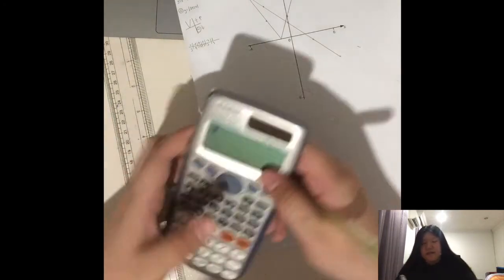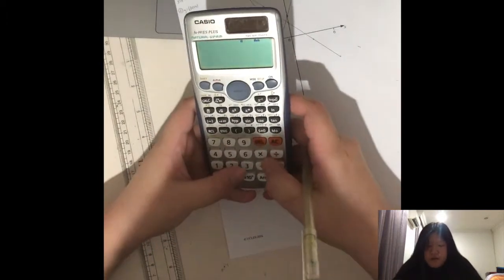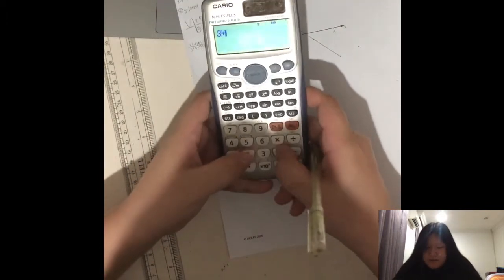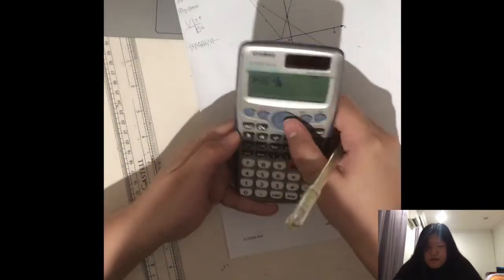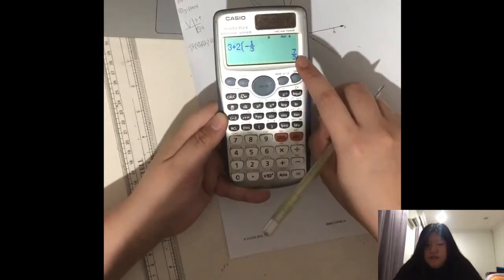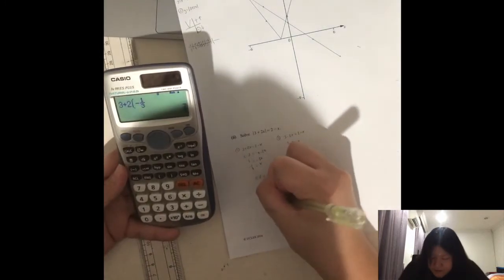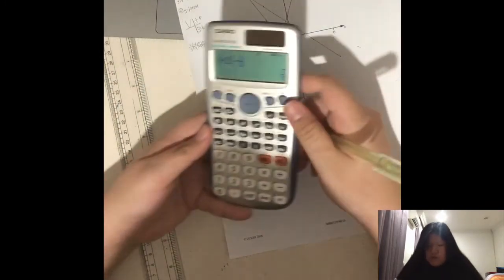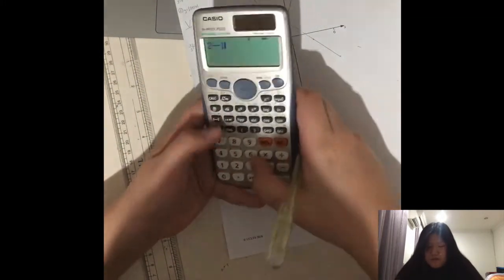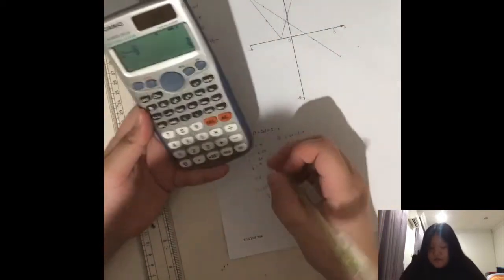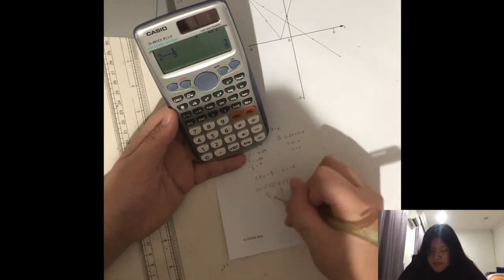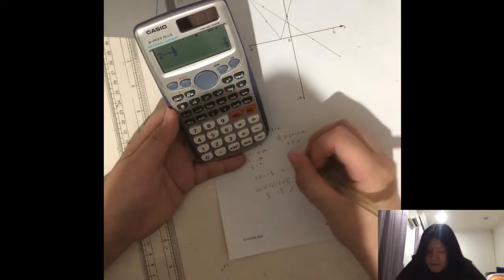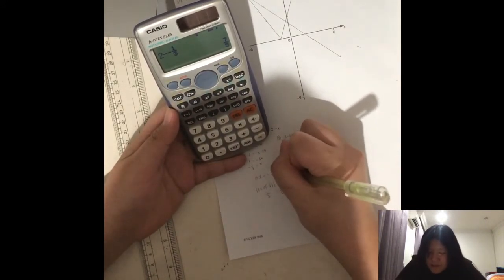You can use your calculator for this. 3 plus 2 times negative 1 over 3 gives us 7 over 3. 7 over 3 is equal to 2 minus negative 1 over 3, which is 7 over 3. So this is right, as the right hand side equals the left hand side. So the first x is right.